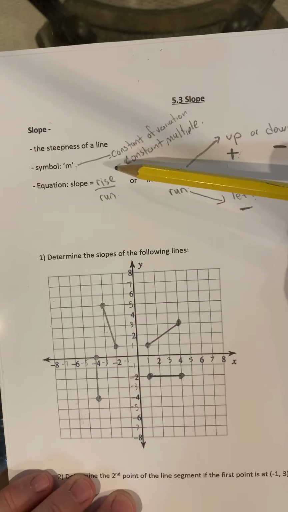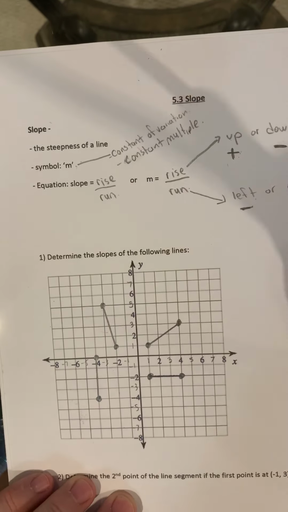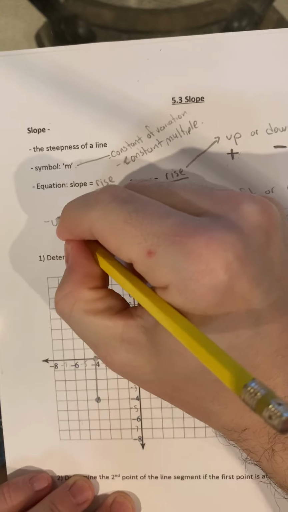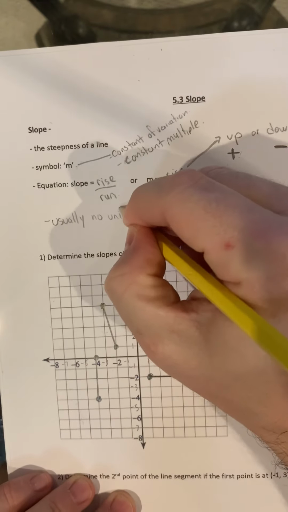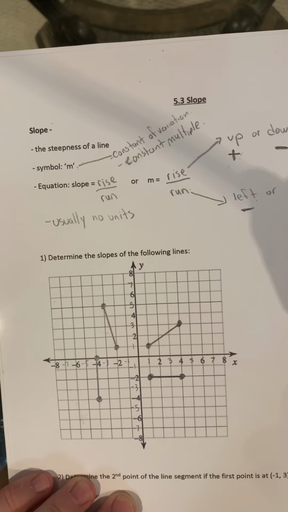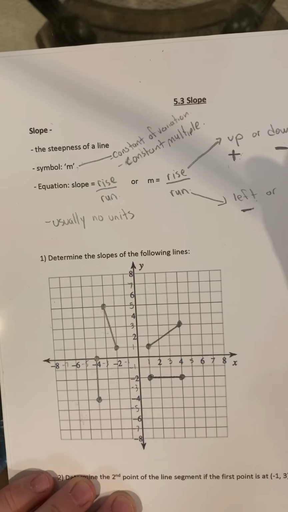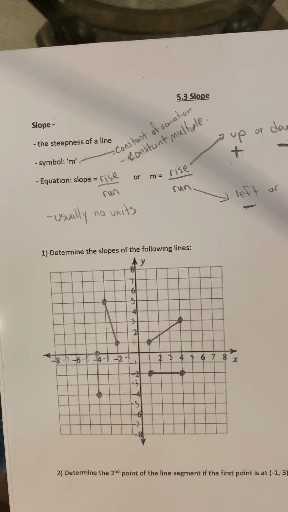Slope for Cartesian planes doesn't have any units. So usually no units. Unless it's a real life question, when it says calculate the slope of a roof or calculate the slope of a road, then you would include units there, and they're usually just meters.